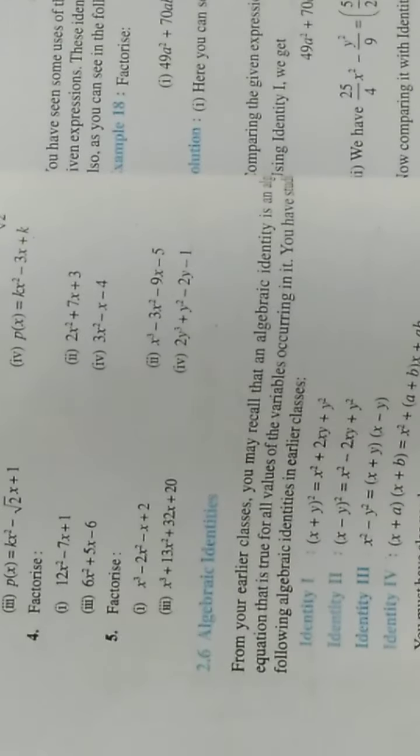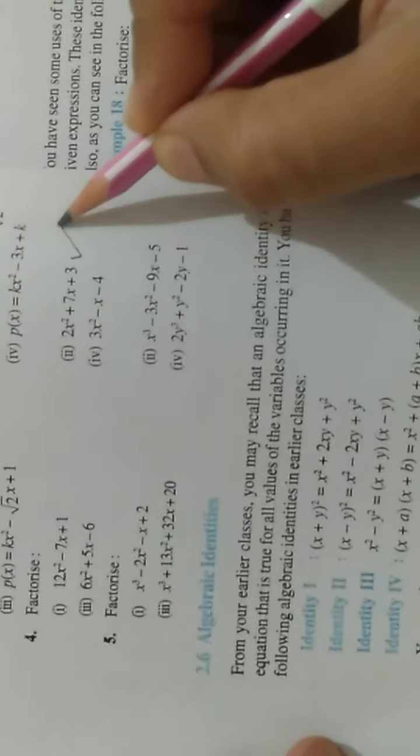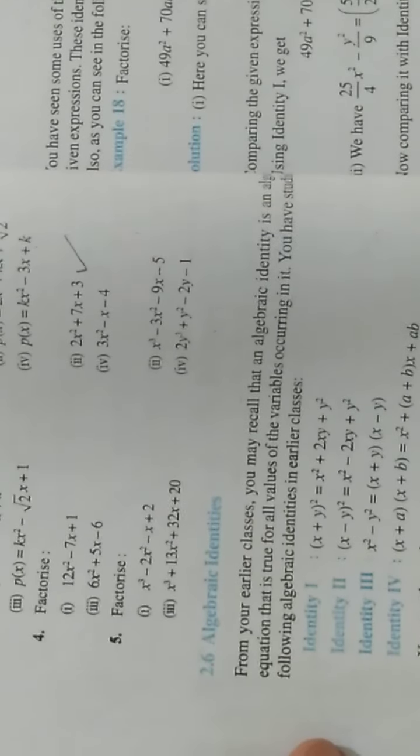So in question number 4, two numbers sum you have to do by yourself. Now question number 5, factorize.